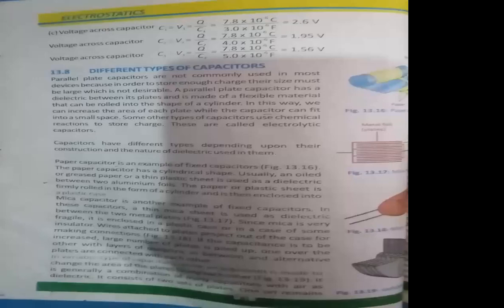Its capacitance is not fixed like in the other two capacitors. As I have already discussed, paper capacitor and mica capacitor are types of fixed capacitor. We cannot change their capacitance, because whatever the constructor has made, we cannot change it. If it is 5 microfarad, it will remain 5 microfarad. But in the case of variable capacitors, we can change its capacitance. For example, in markets, capacitance from 5 microfarad to 100 microfarad is available.